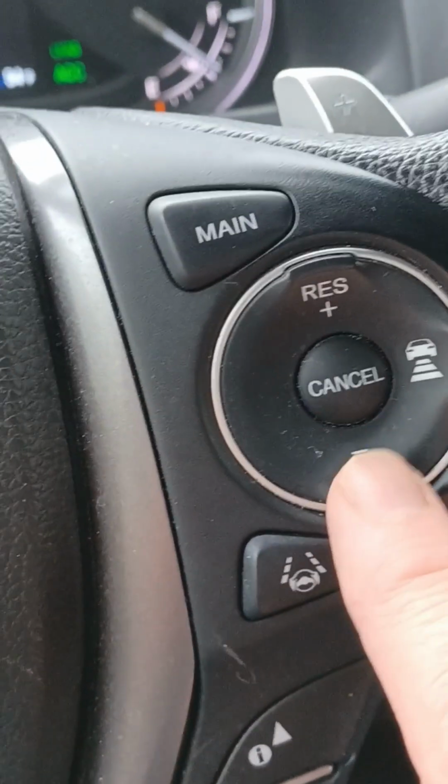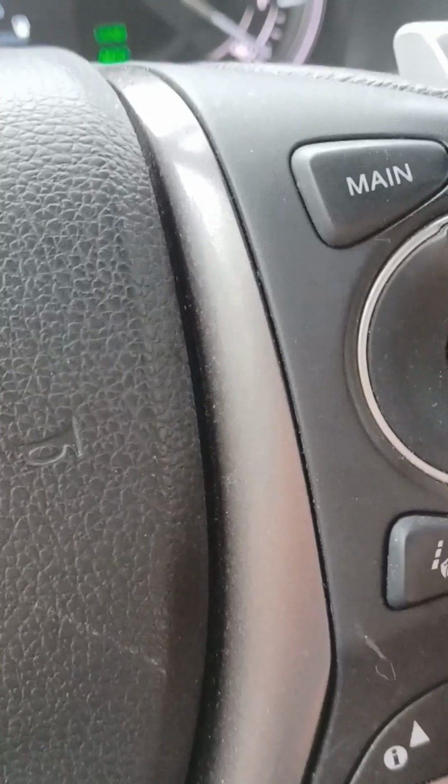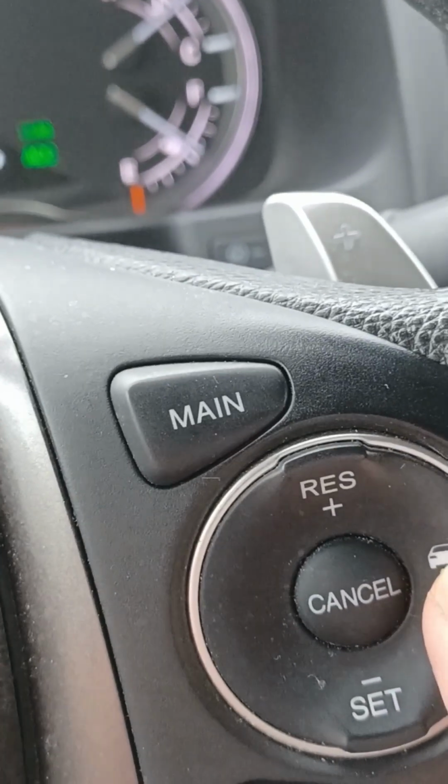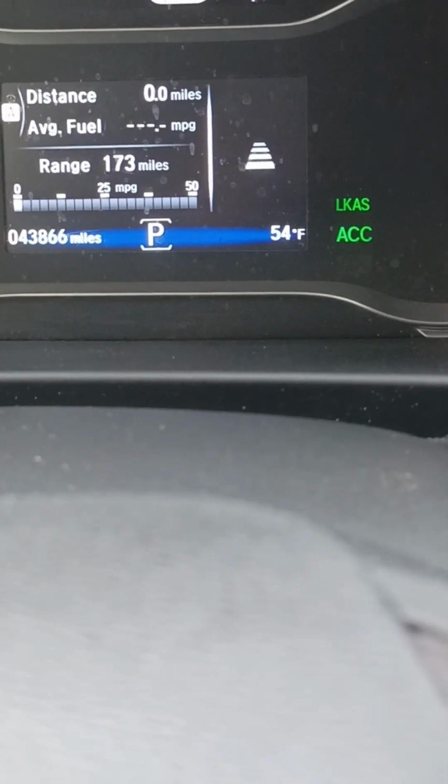Now, while you have this lit, that's when you start setting your speed. You use your gas pedal to set your speed and push set. And then you can let your foot off the gas pedal and drive. Now, if I were to push this button, you'll see that there will be like 4 bars showing up at the back of the dash here. So what that 4 bars does is how far down the road from you, if there's a car ahead of you, when your truck will start slowing down.